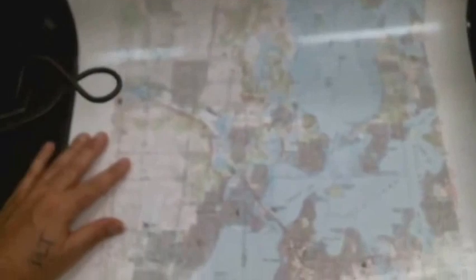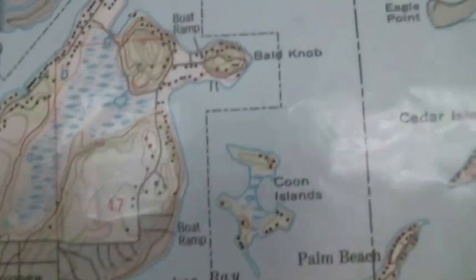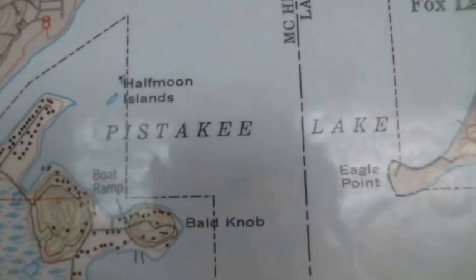Question number 22. There are 15 lakes on the map with names on them. Write 10 of them. Okay, so let's see if we can zoom in. Once again, here's the whole map. Let's start down in this section. And there is one name.